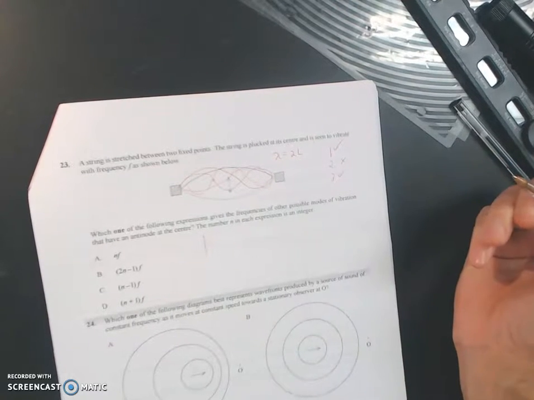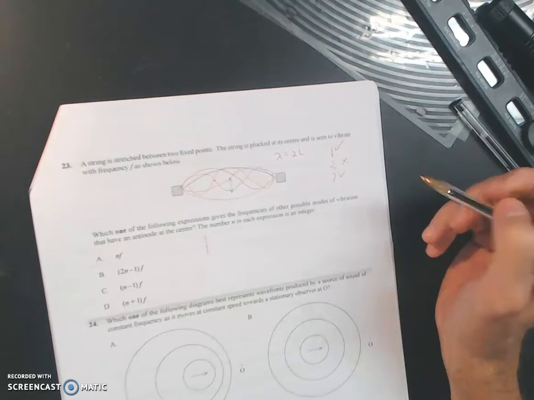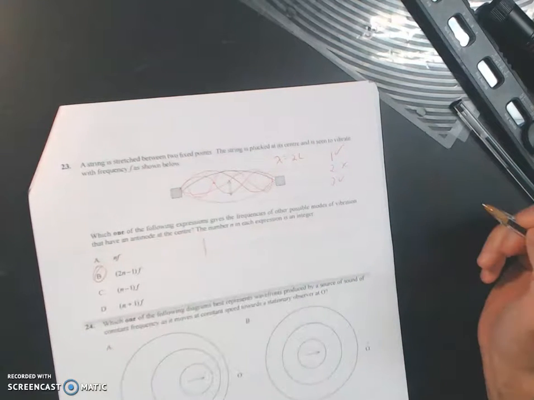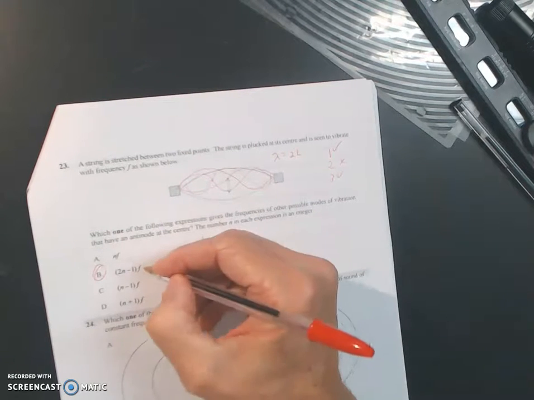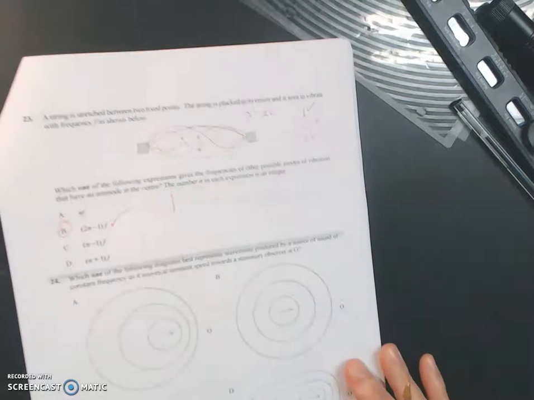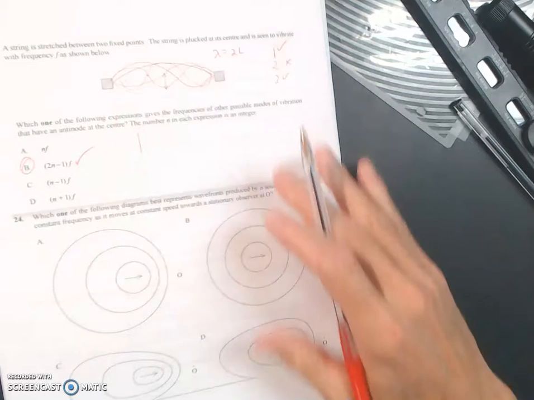So it looks like we want all the odd values for n. And so how can we create odd values? And that's B, because we have the even numbers minus 1 give us the odd numbers. So that's nice. 24. So this is a pretty tough topic 4 question, actually, wasn't it?